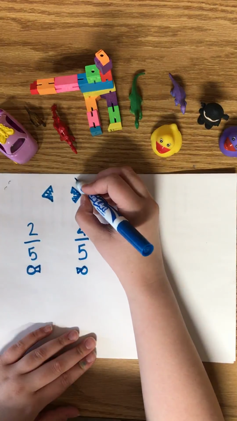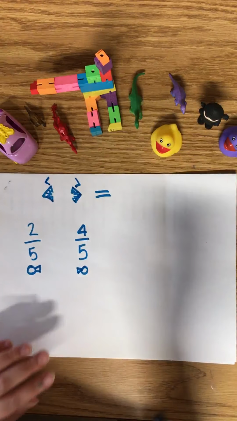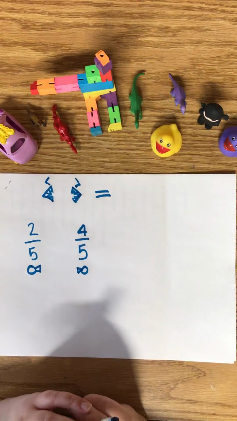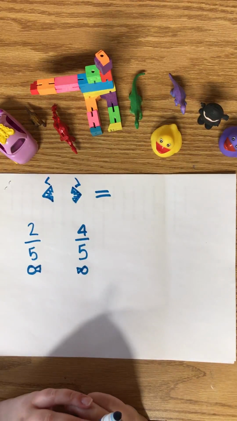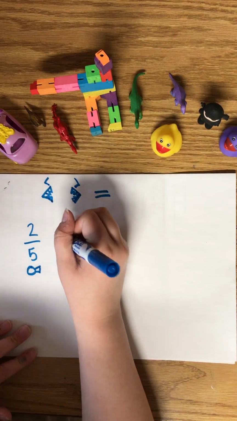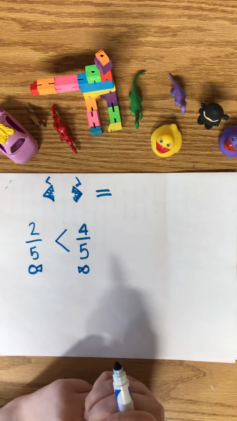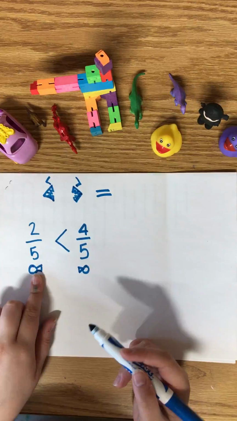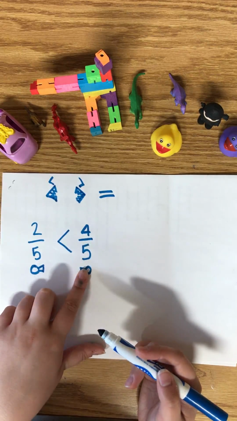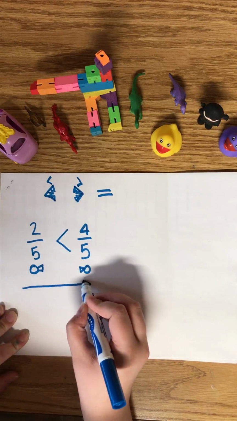If I face this way, he'll be eating the 2/5. But if I face this way, he'll be eating the 4/5. Which one is the bigger fraction? Yes, our bigger fraction is 4/5. So our alligator will face this way. This, when we read it, will say 2/5 is less than 4/5. We read it from left to right, just like we're reading a book.